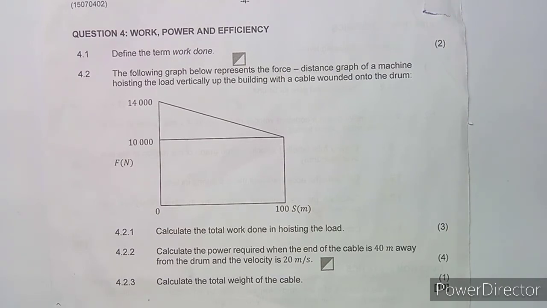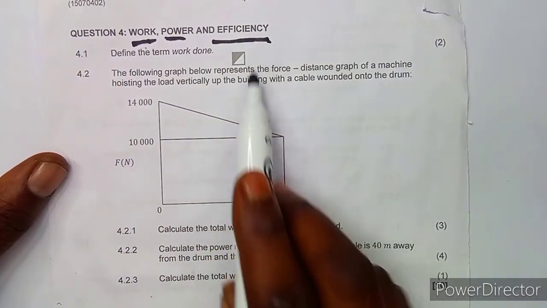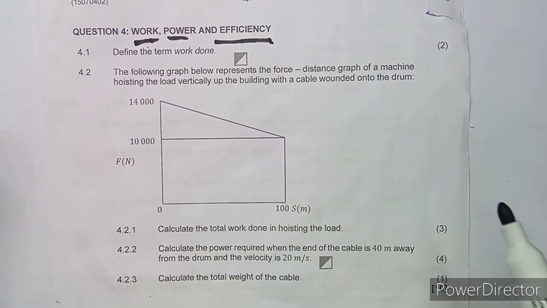Okay, so like I was saying, we're going to be focusing on work, power and efficiency, which is the question paper that we are having from February 2022. The first part that you're given on 4.1 is to define the term work done.